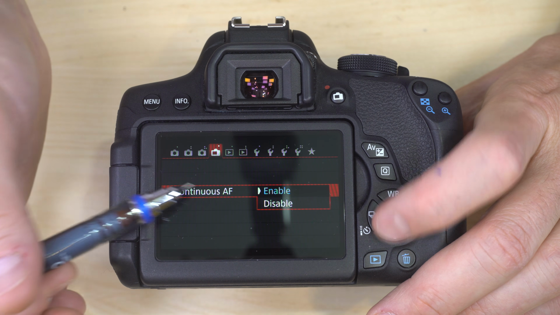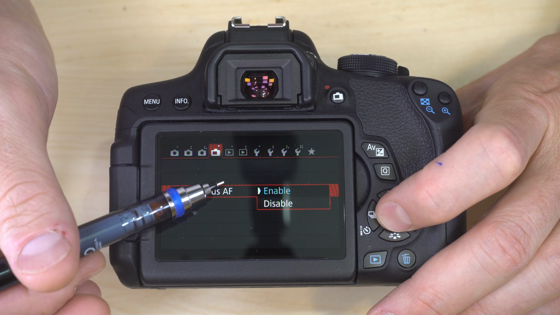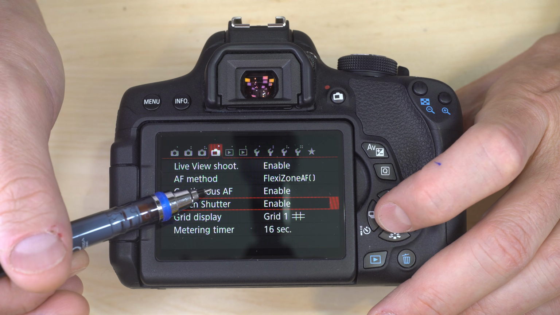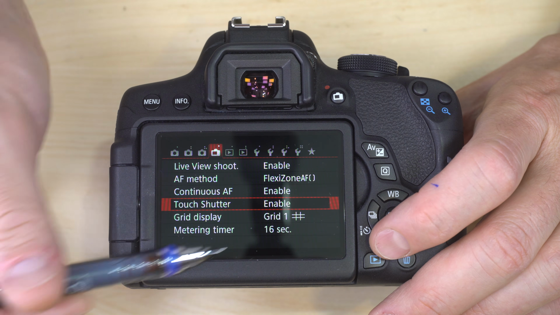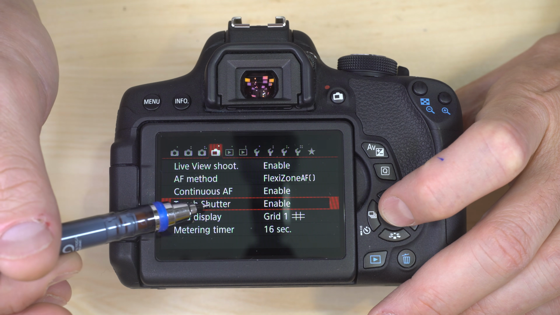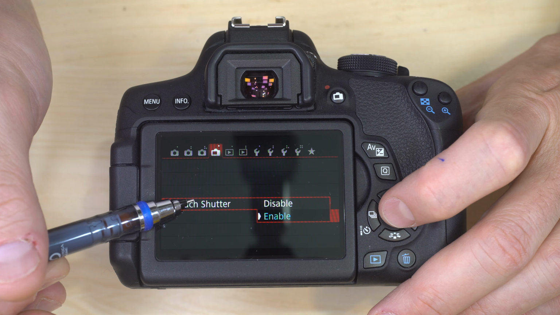Continuous autofocus is enable or disable. Do you want the autofocus to continue tracking whenever it needs to be tracking? In live view, that is. By the way, just remember all of these apply only to live view. Touchscreen, enable or disable. Do you want to be able to use a touchscreen when you're in live view?